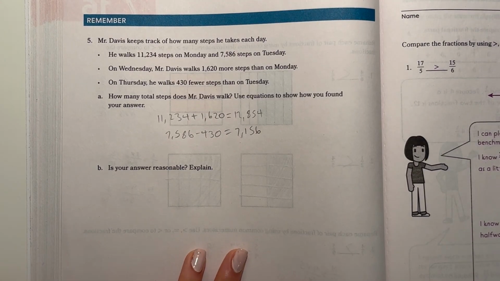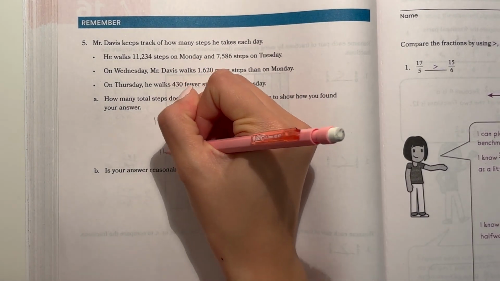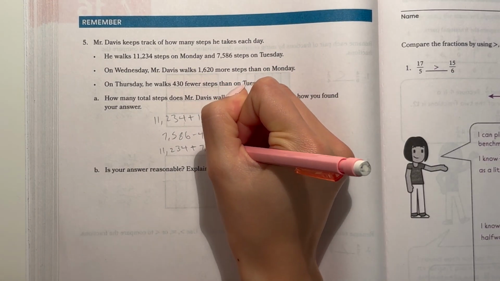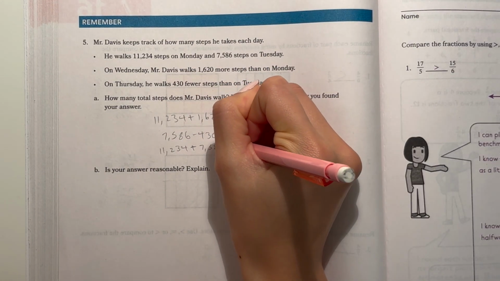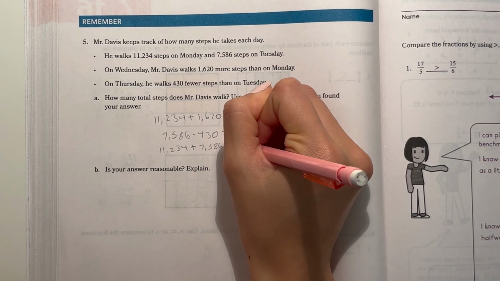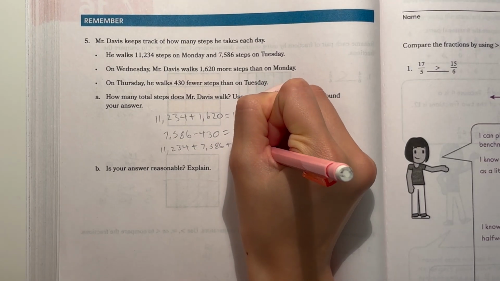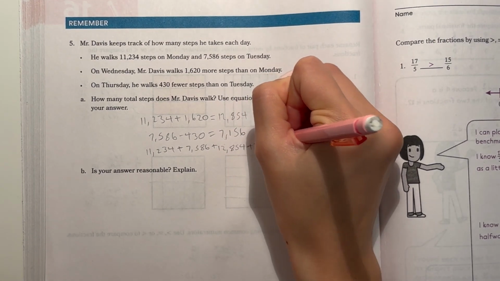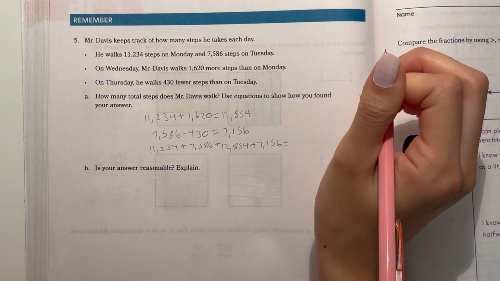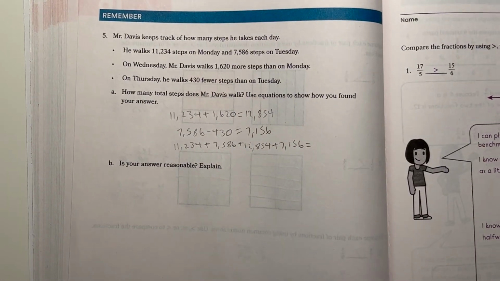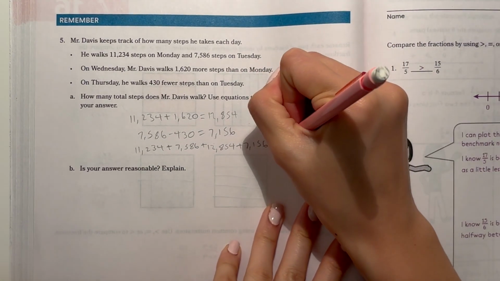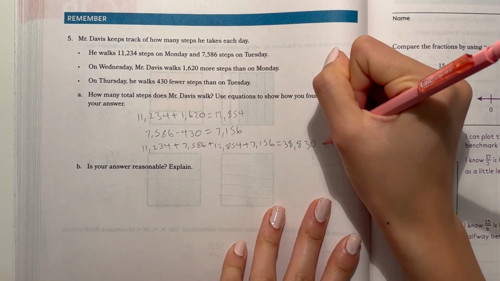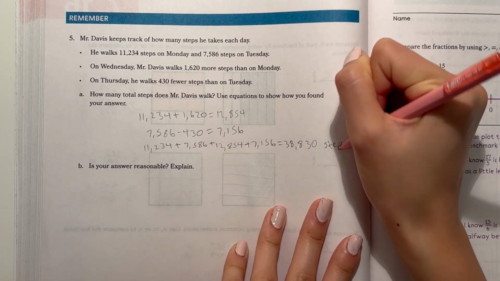Okay, so now we add 7,586 plus 12,854 plus 7,156 equals. Alright, so then 3,830 steps. And just box that.